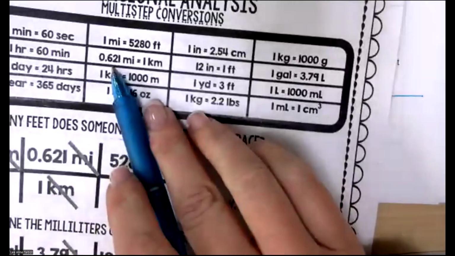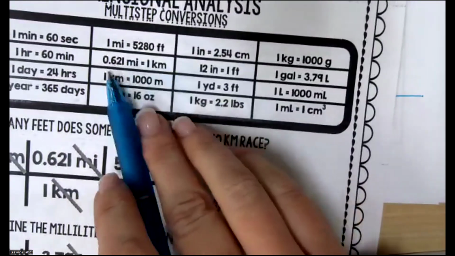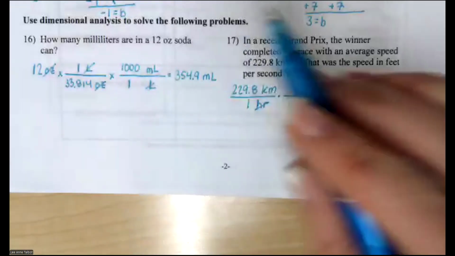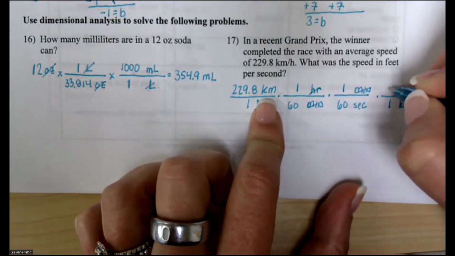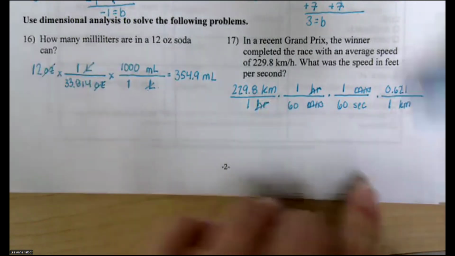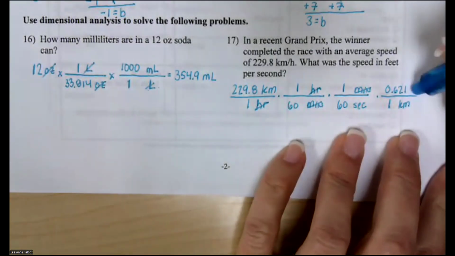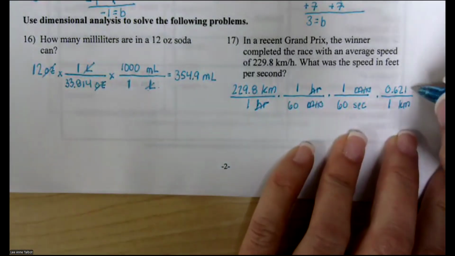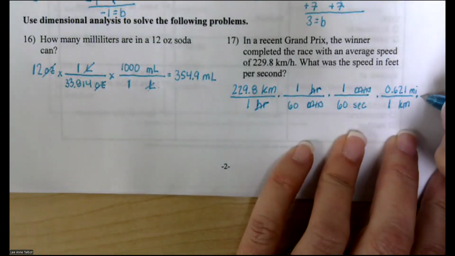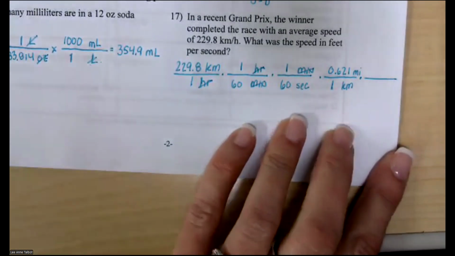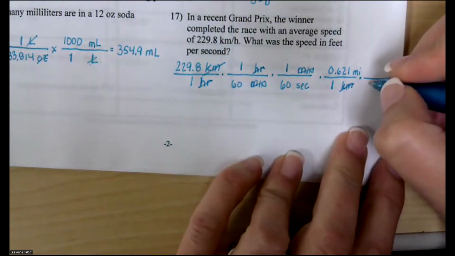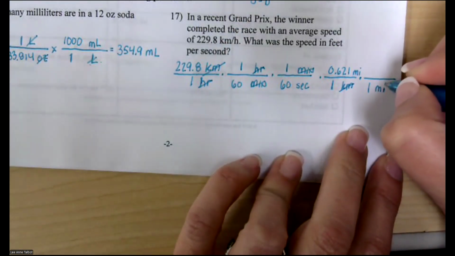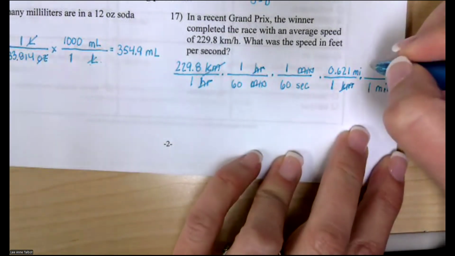Okay, I'm going to use this. So 1 kilometer is 0.621 miles. And then 1 mile is, anybody remember the number?